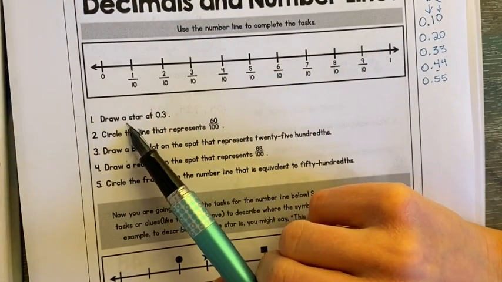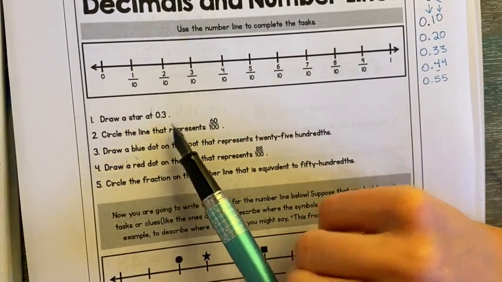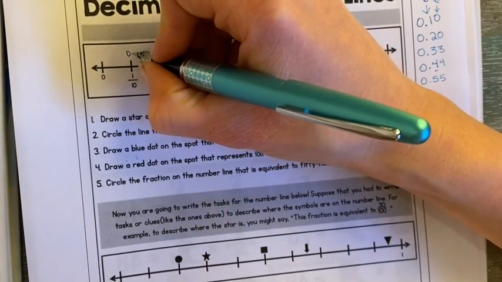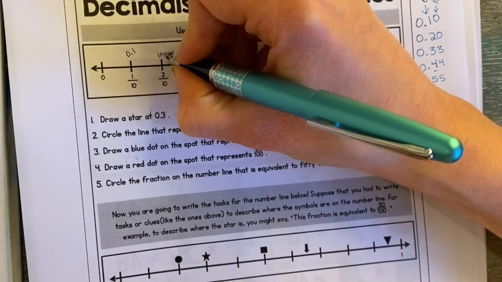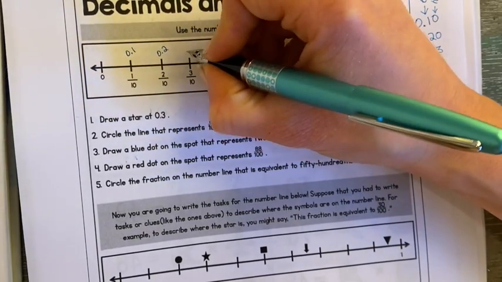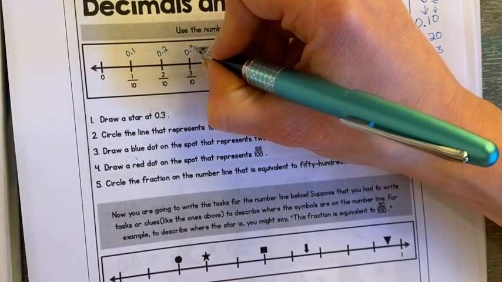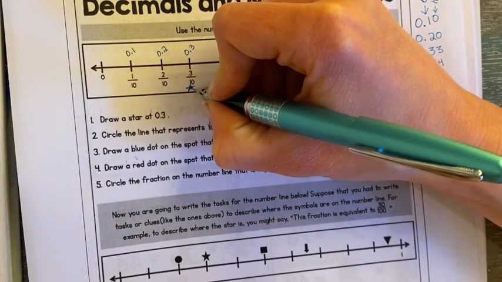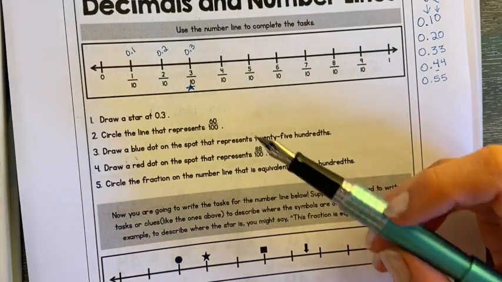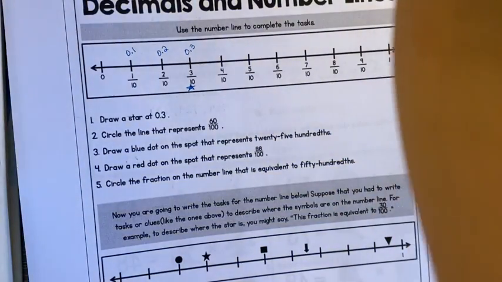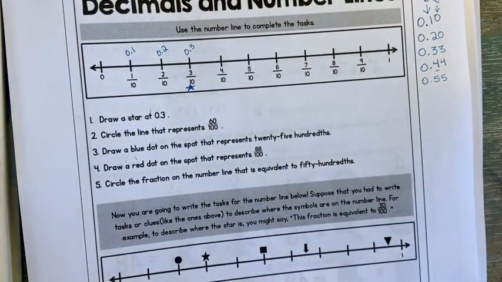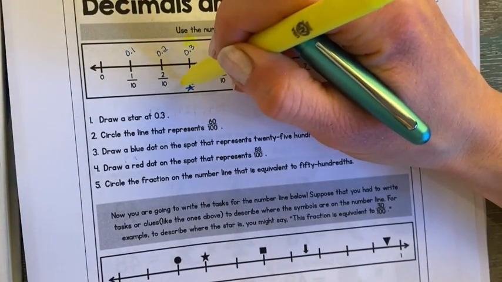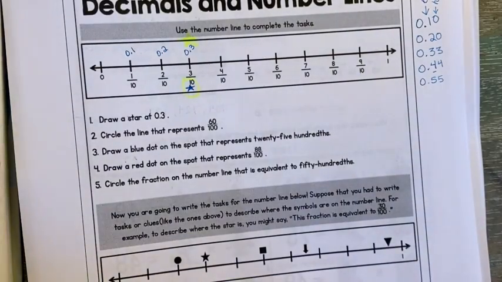So it says to draw a star at 0.3. Remember, this is going to be 0.1, this is going to be 0.2, and this one's going to be 0.3. So I'm going to draw a star here at 0.3. Okay, that is 0.3. I'm going to circle my star so you can really see it.